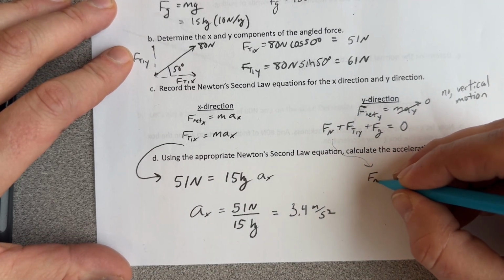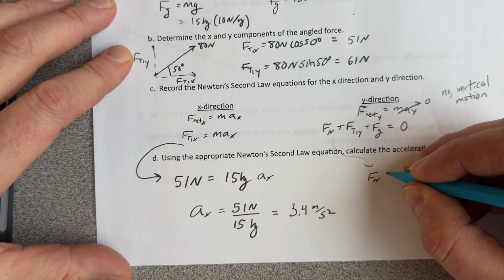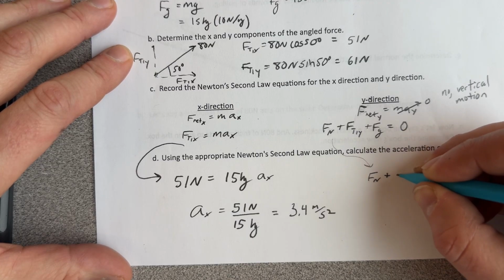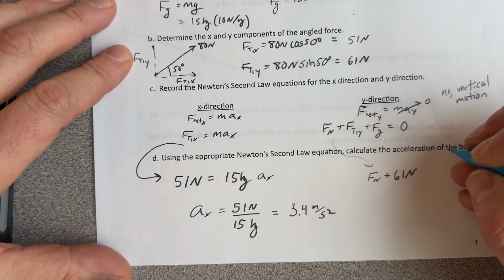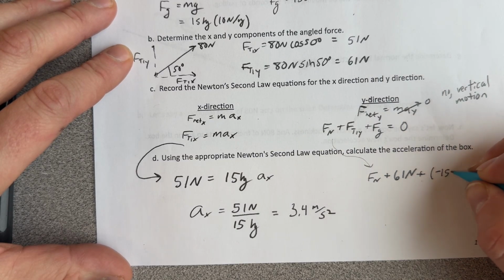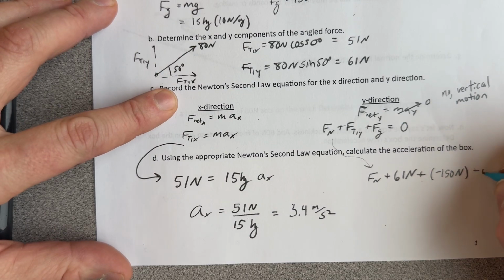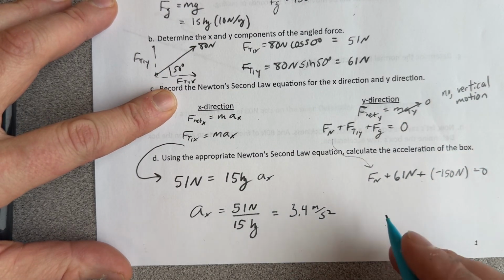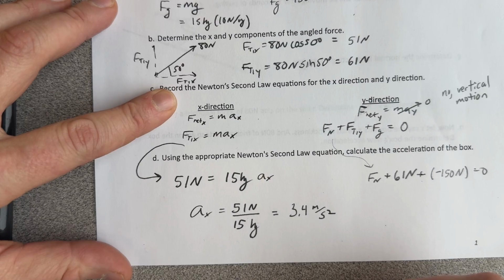So Fn plus Ft1y, so that is positive 61, plus Fg, which is negative 150. You have to put the signs on these in this equation when you do it like this, when you say they all have to add up to 0.